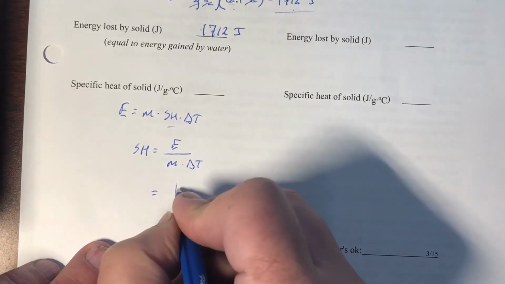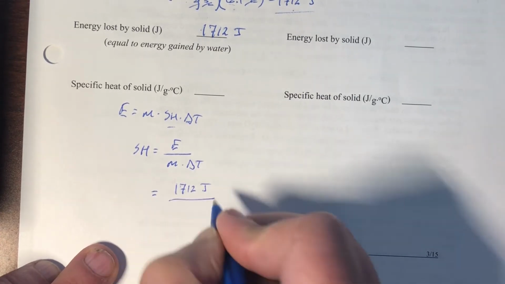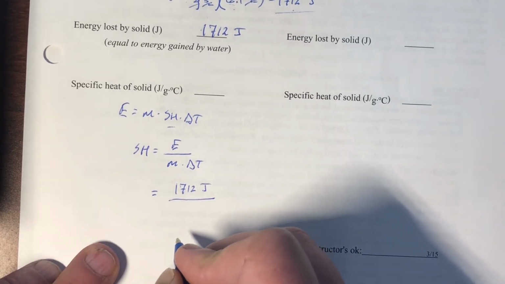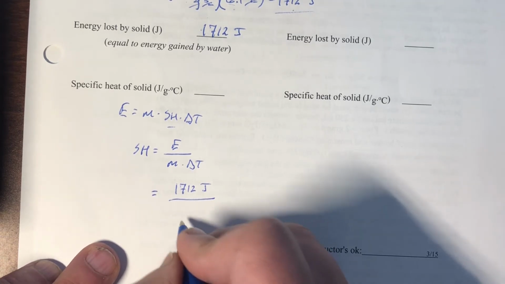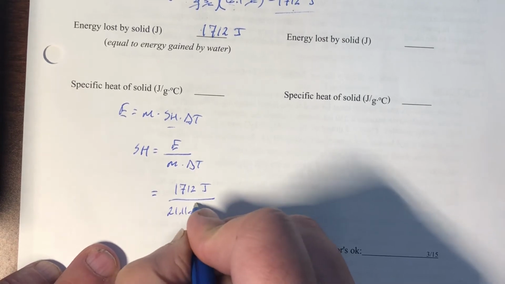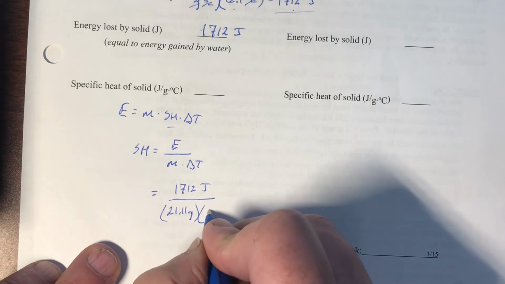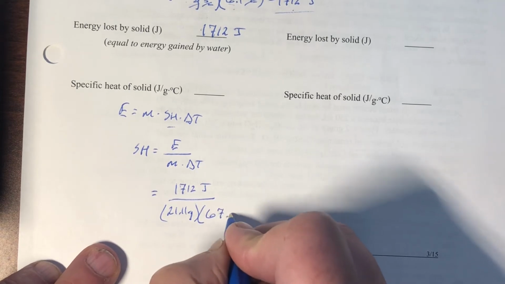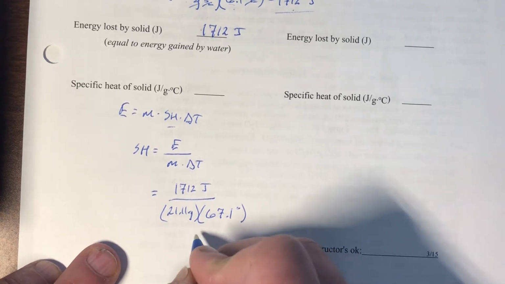The energy was that 1700. The mass is now referring to the mass of solid, which was 21.11 grams. And the delta T is also referring to the solid, so that's going to be my 67.1 degrees Celsius.